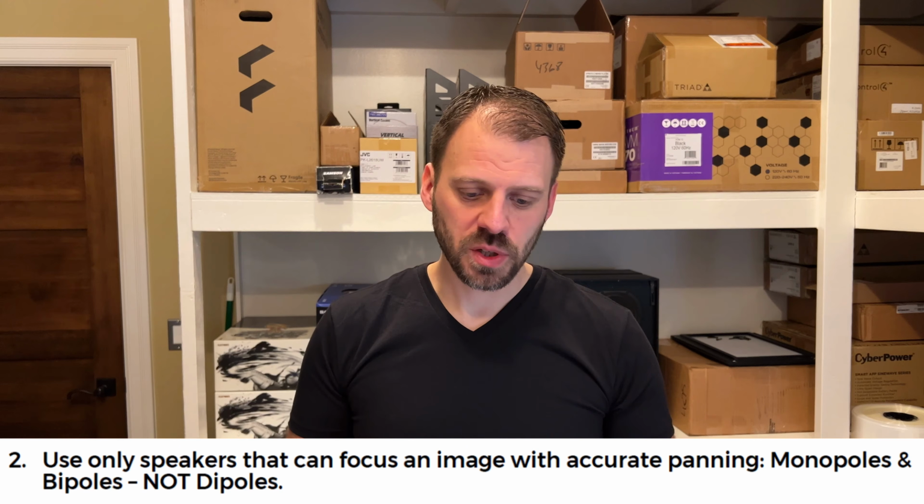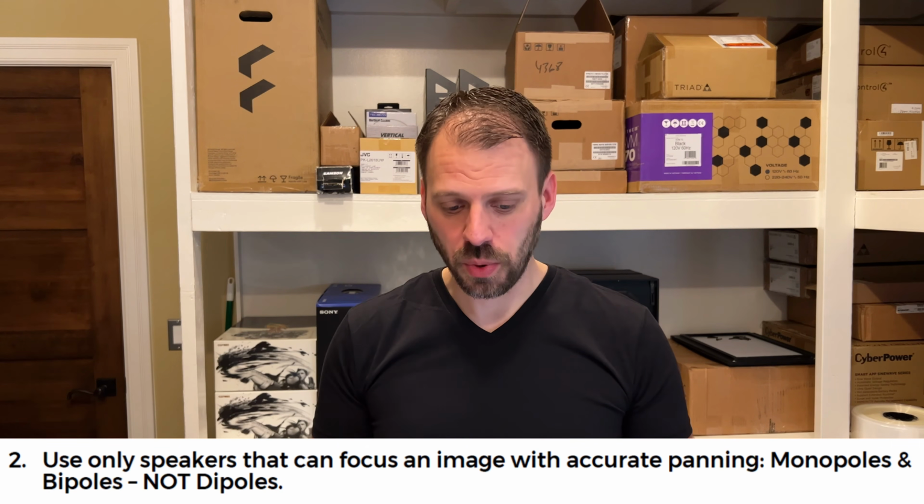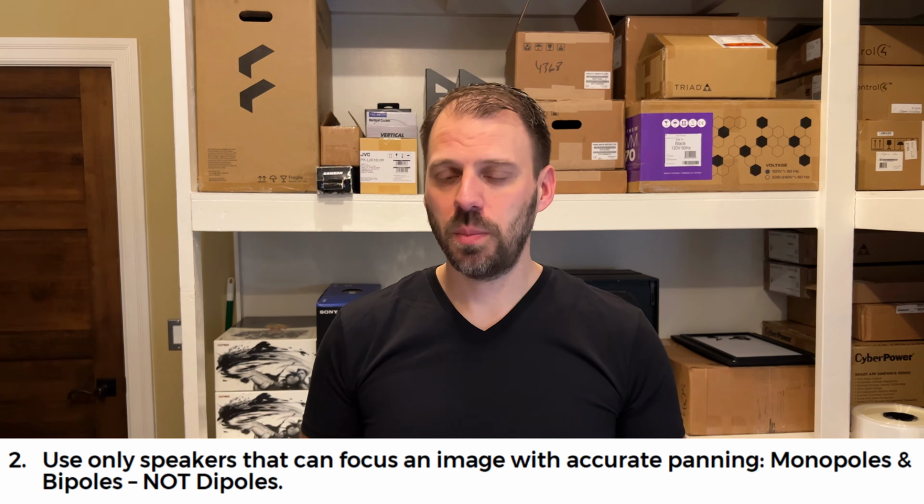So number 2, use only speakers that can focus an image with accurate panning, meaning monopoles and bipoles, not dipoles. So in all my home theater excursions from the 5.1 system I did in our first home back in like 2000, and then I carried that system through a couple of moves, and I did my living room setup when we first did the house here with all the speakers and crazy speakers in the ceiling, and now the home theater, I've never bought dipoles. I've always basically used single radiating speakers.